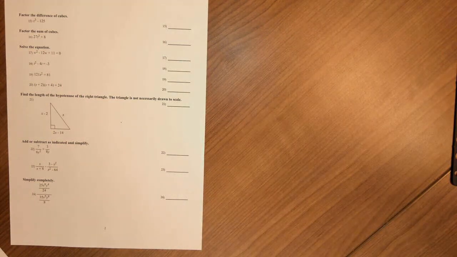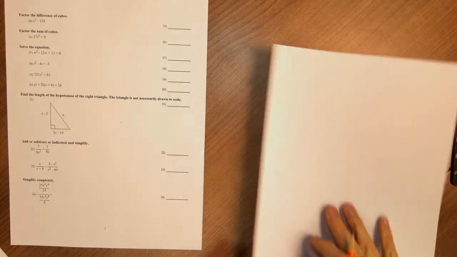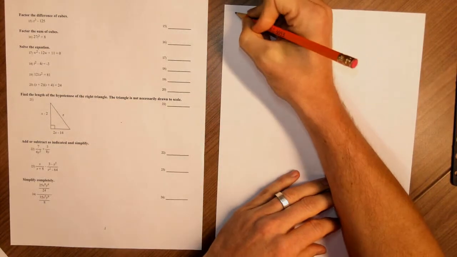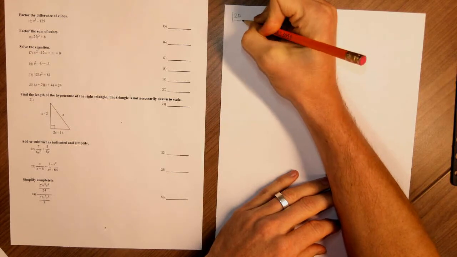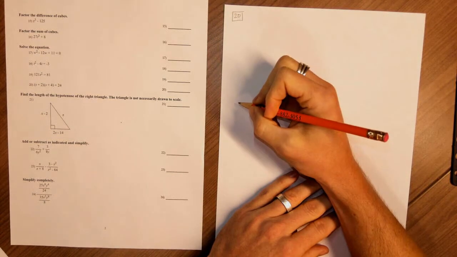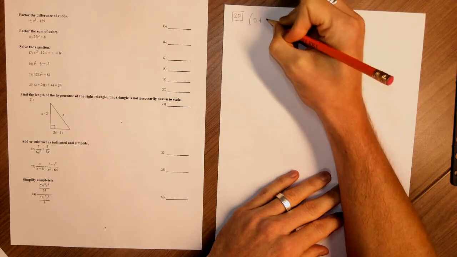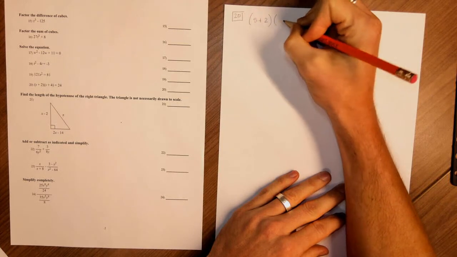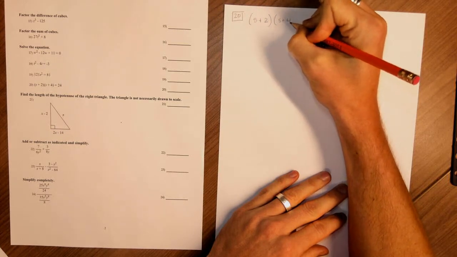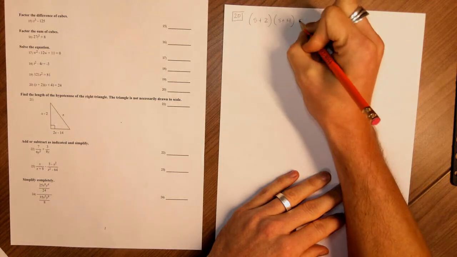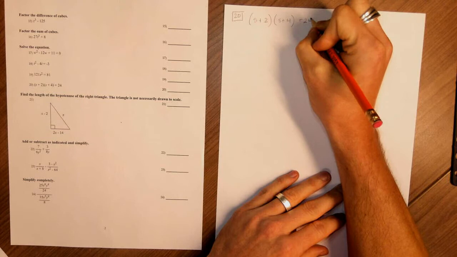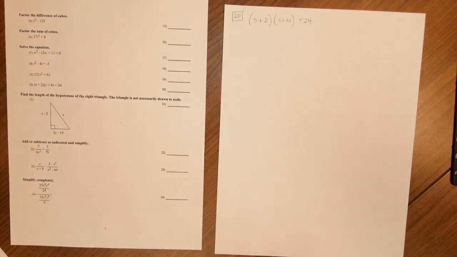Okay, all right. Number 20. We have s plus 2 and s plus 4 equals 24. What we're going to have to do is factor these back out, or rather multiply them out, and then we'll move on from there. Well, let's do that first.